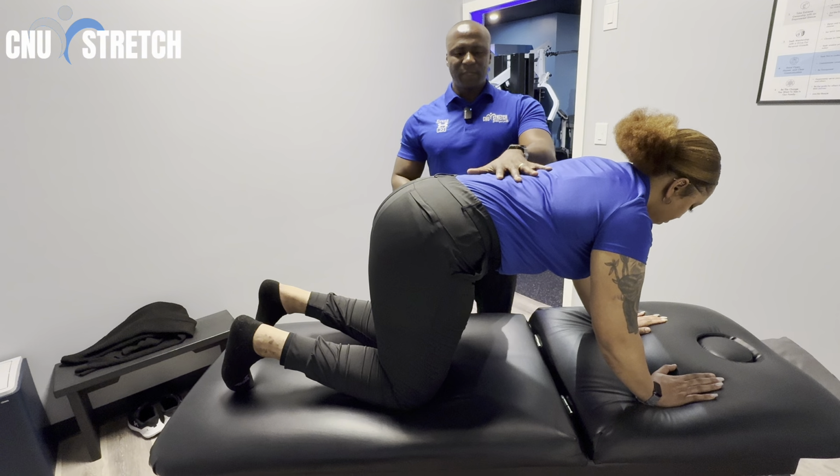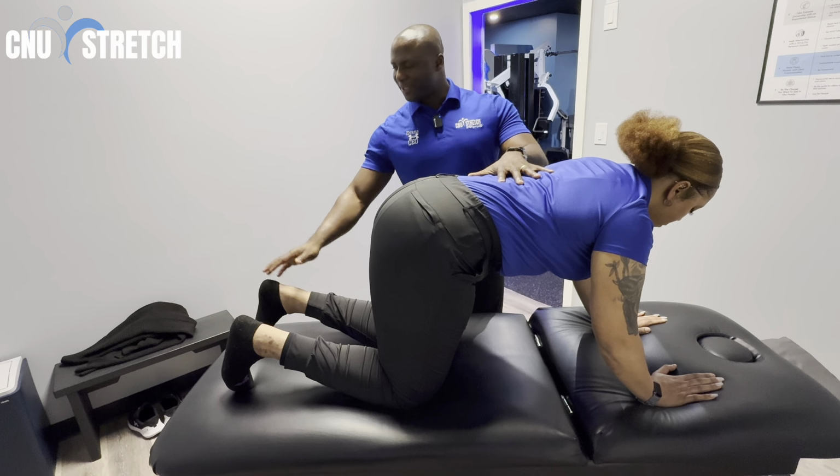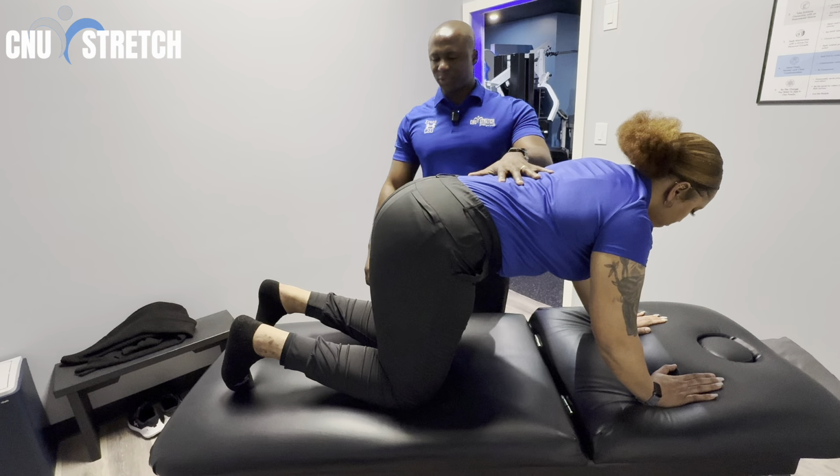Now keeping no movement here in the back, I want you to just focus on pushing this heel straight back behind you as if you're pushing the heel into the wall.